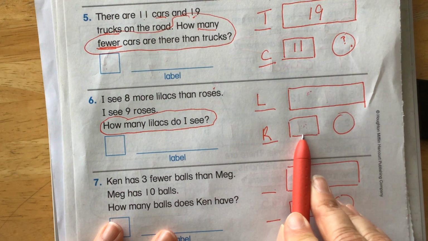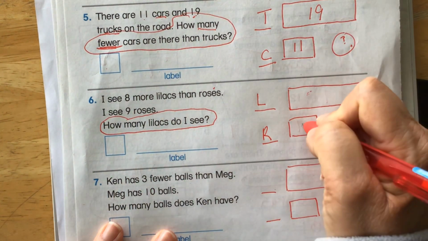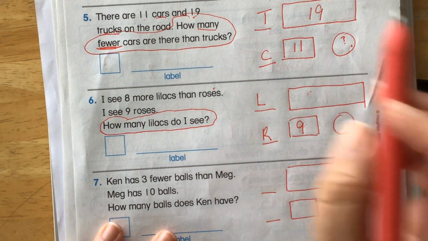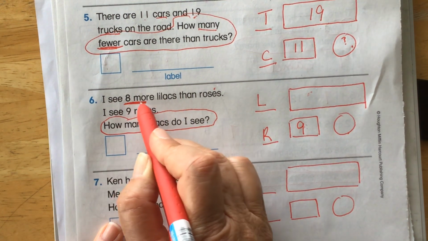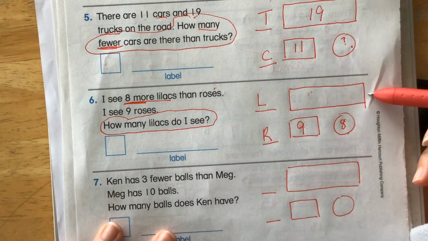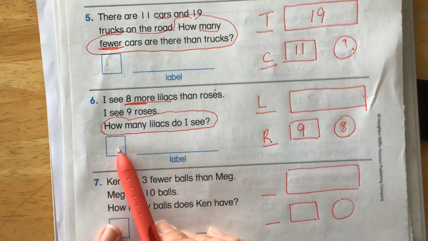Do we know how many roses? Yep, right here. I see 9 roses, which means we do know the difference. And the difference is right here. I see 8 more lilacs. So that's where the 8 is going to be. So your job is to figure out how many lilacs, and that's what's going to go here.